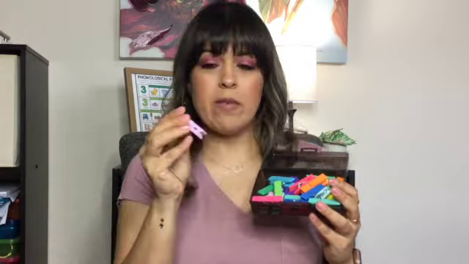I also enjoy mini clothespins. These are some larger ones. I have some smaller ones, but I found that the smaller ones kind of break. So I have some that are small, but not too miniature. And so you can clip these on pages after you finish working on a word.